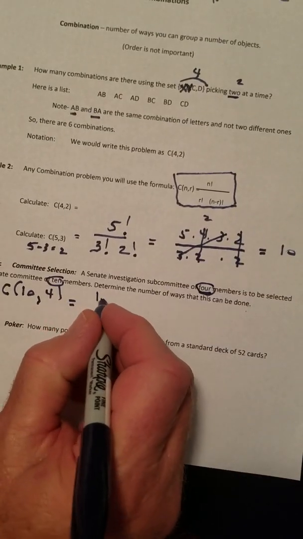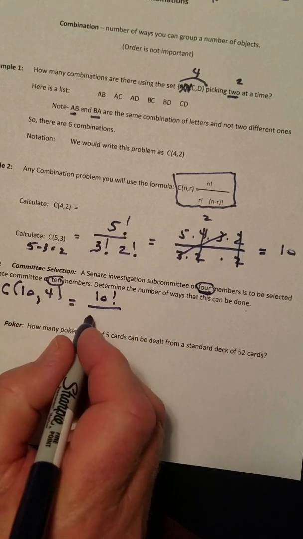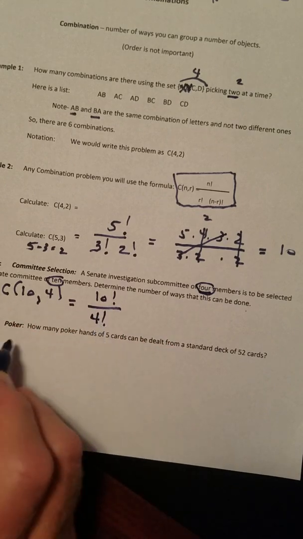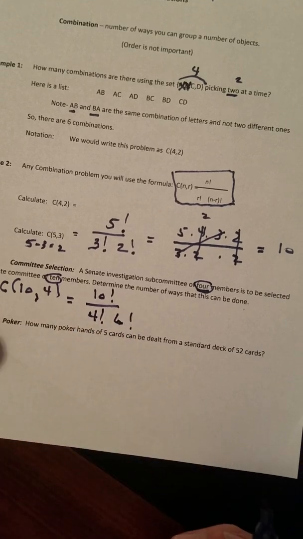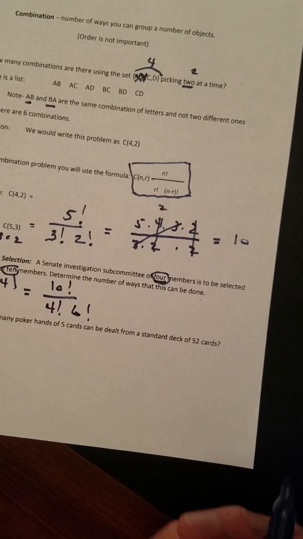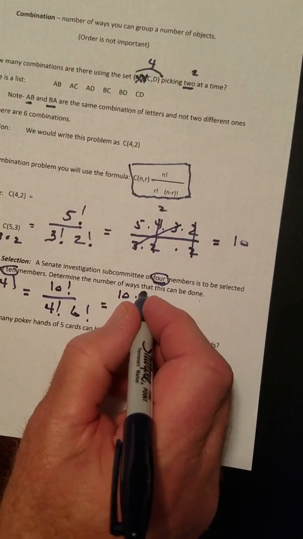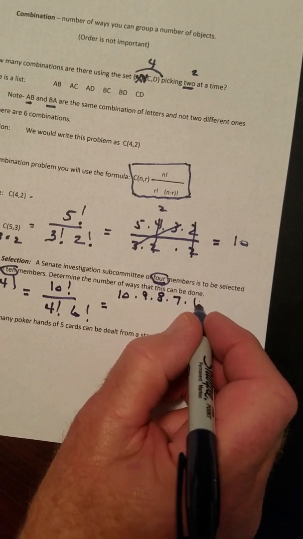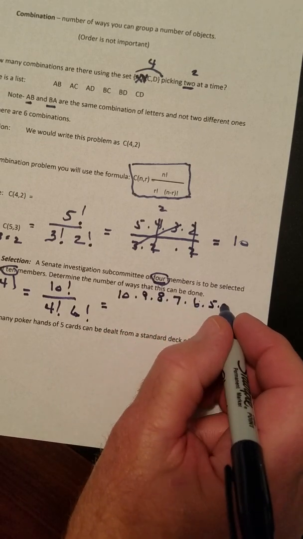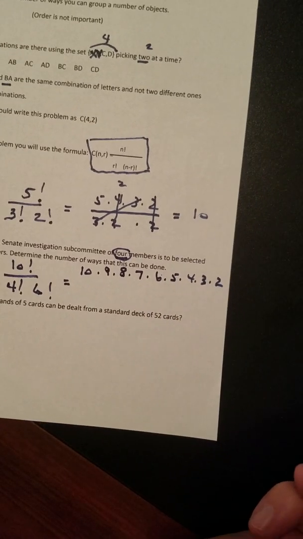So that's 10 factorial, n is 10. Then I know I'm going to have 4 factorial. And 10 minus 4 gives me 6 factorial. So if I wrote these out, I'm going to have 10, 9, 8, 7, 6, 5, 4, 3, and 2.